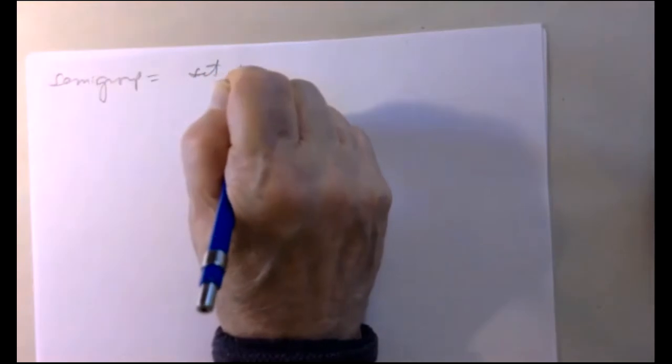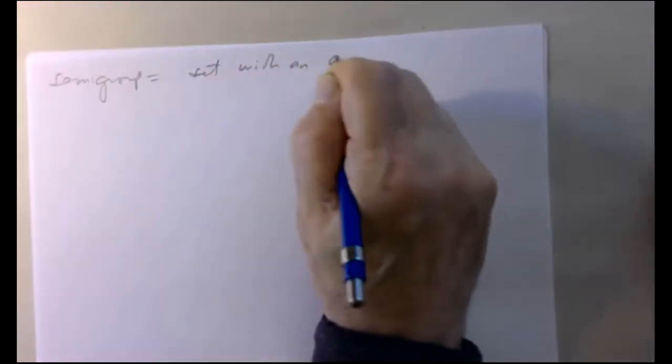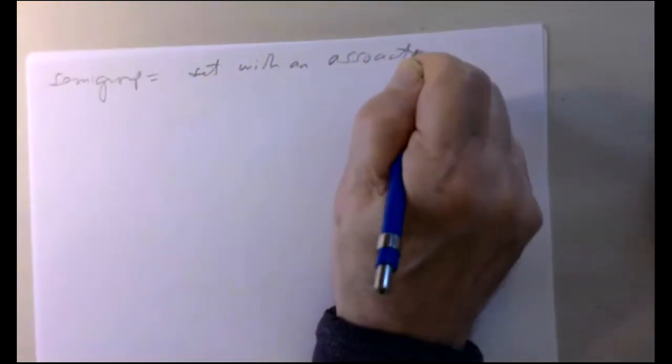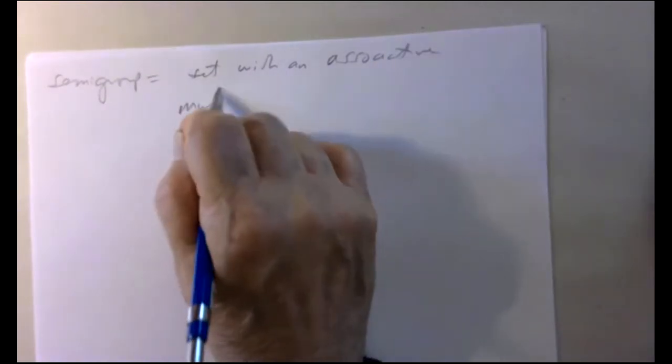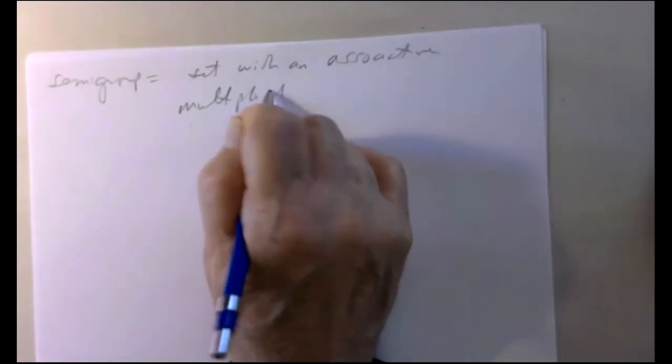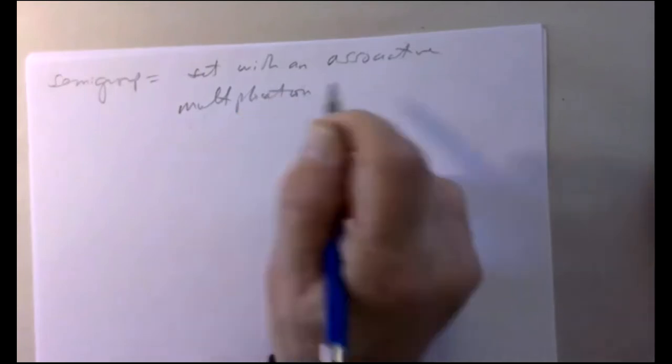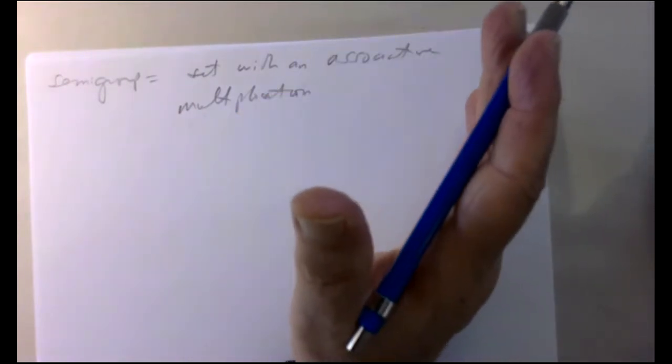So a semigroup is just a set with an associative multiplication, or addition if you're writing the binary operation as addition. So there are an infinite number of semigroups in the universe.